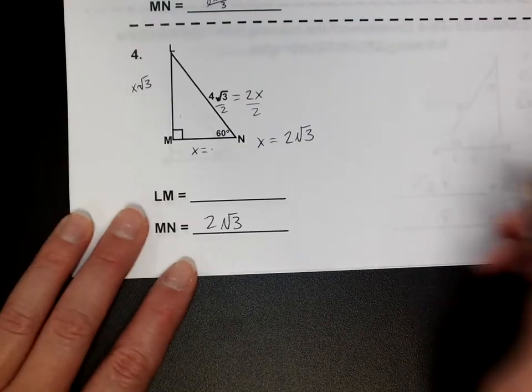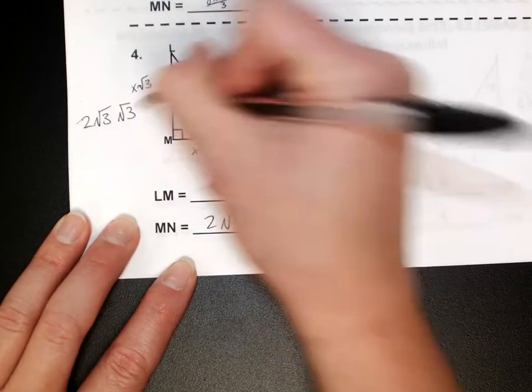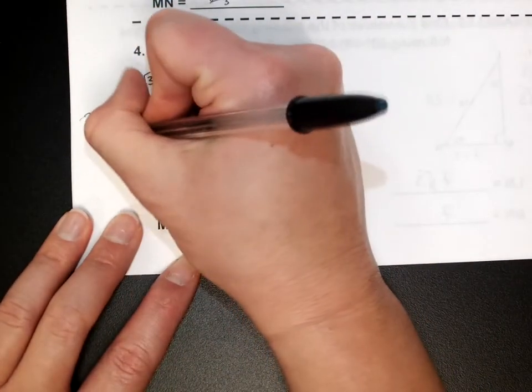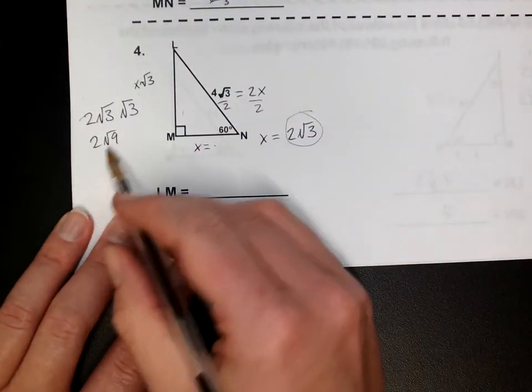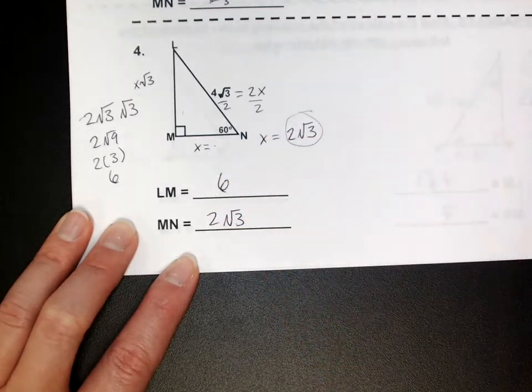When I plug this in over here, 2 square roots of 3 times square root of 3, those square roots of 3 are going to become a square root of 9. I'll just go ahead and show all these steps, even though I don't want to. Square root of 9, you know, is just 3. 2 times 3 is 6.